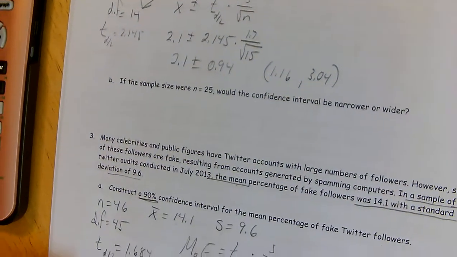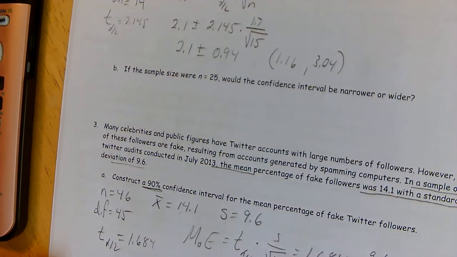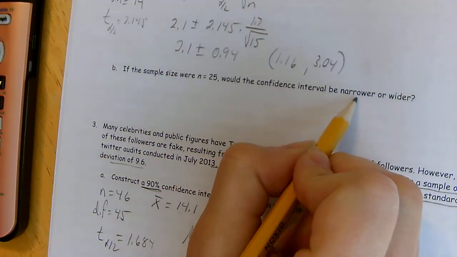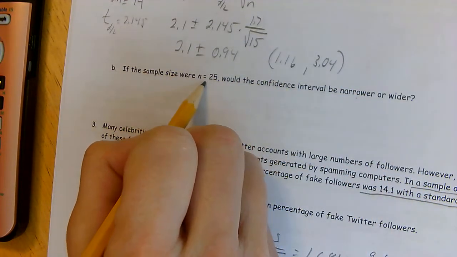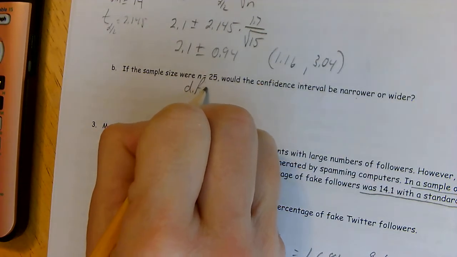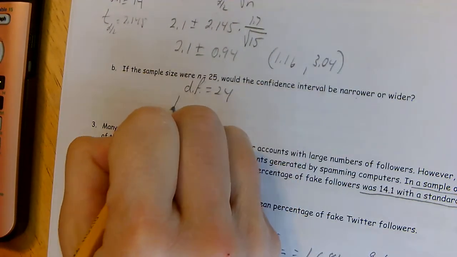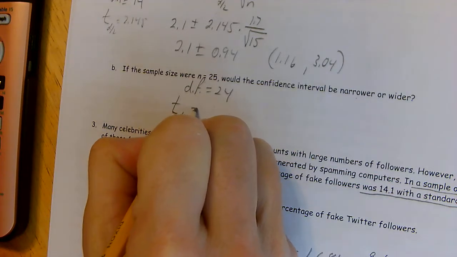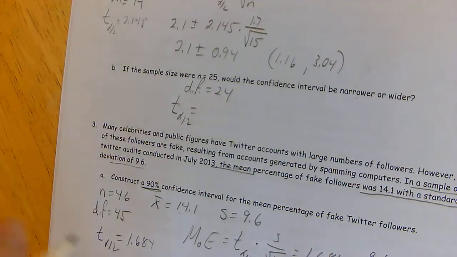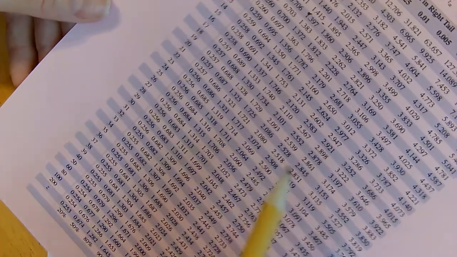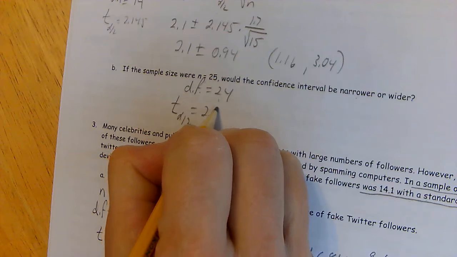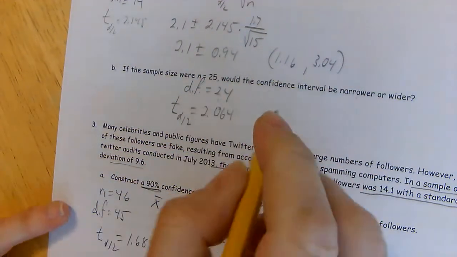What if we were to increase the sample size? Would my confidence interval be narrower or wider? Sorry, this is going to change my critical t-value as well. My degrees of freedom becomes 24. My critical t-value will become, for 24 and 95%, 2.064. So that's going down a little bit.